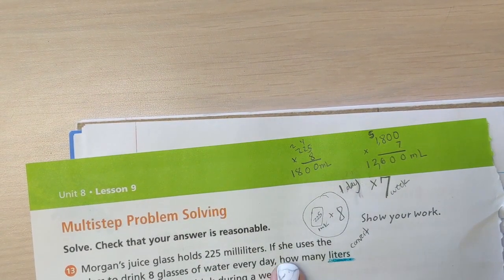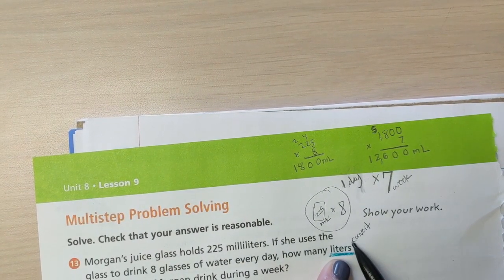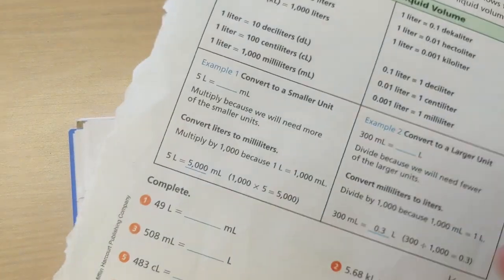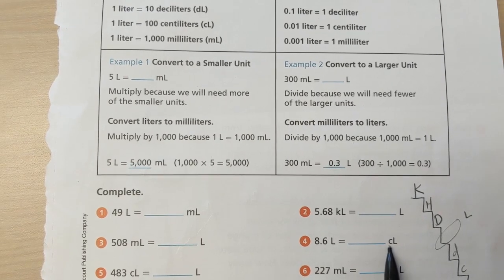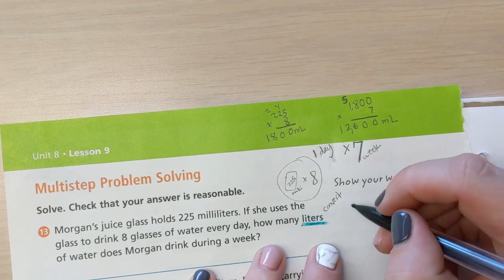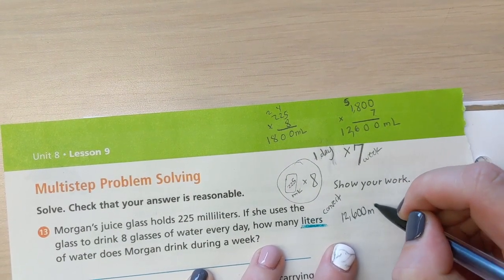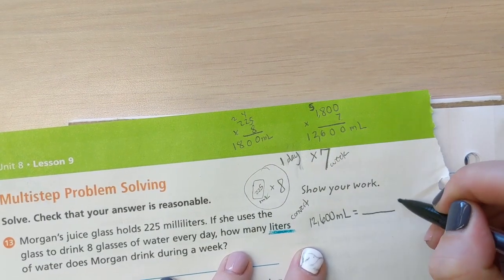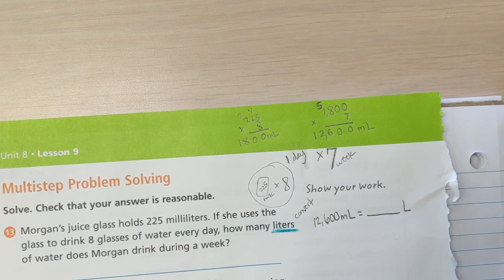But they're asking for how many liters. So we need to convert. To convert something, don't panic. It's just like all of these. You put what you know equals what they're looking for. Okay, so let's put what we know. We know she drinks 12,600 milliliters, and I want to know how many liters that equals. So it looks like this. How many liters that equals.